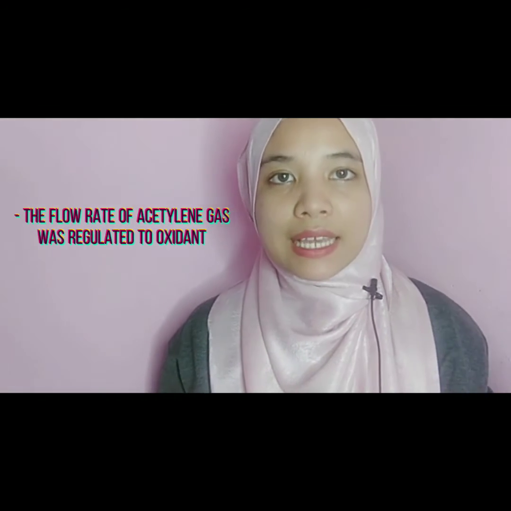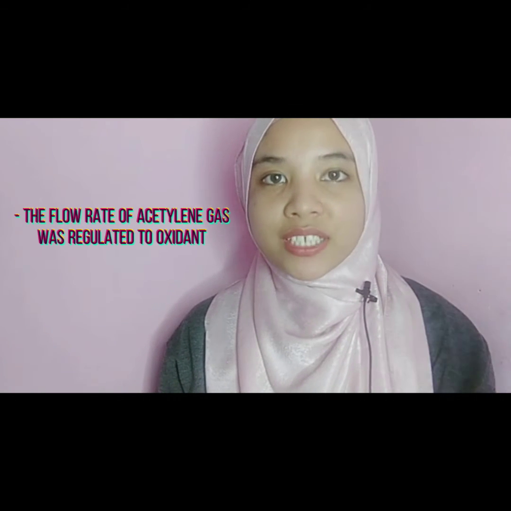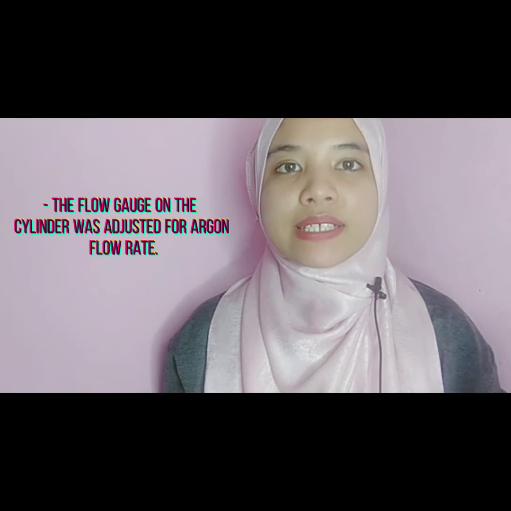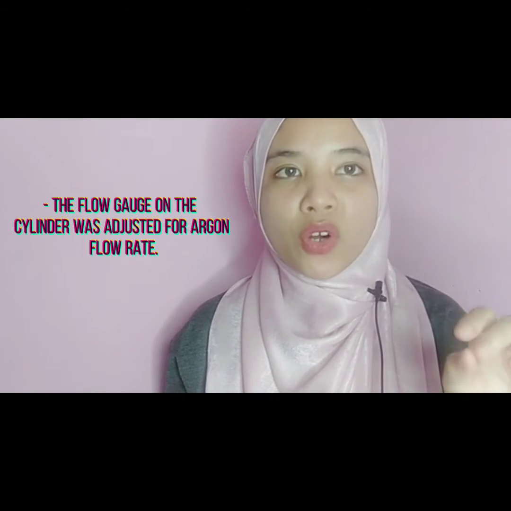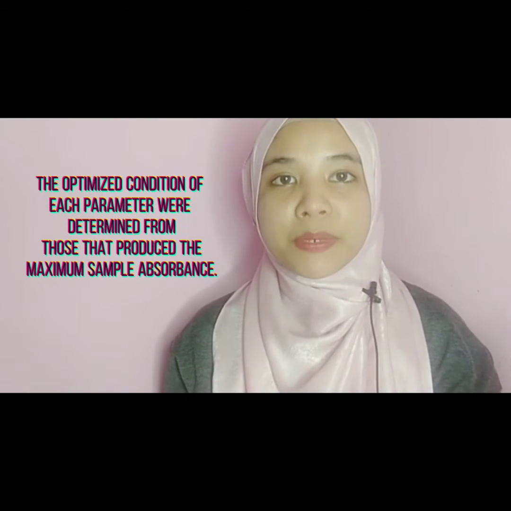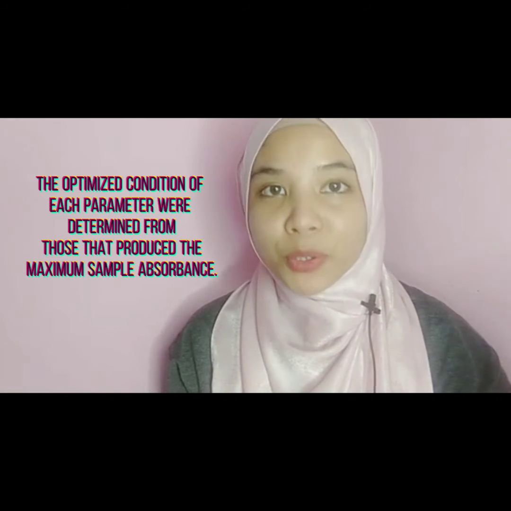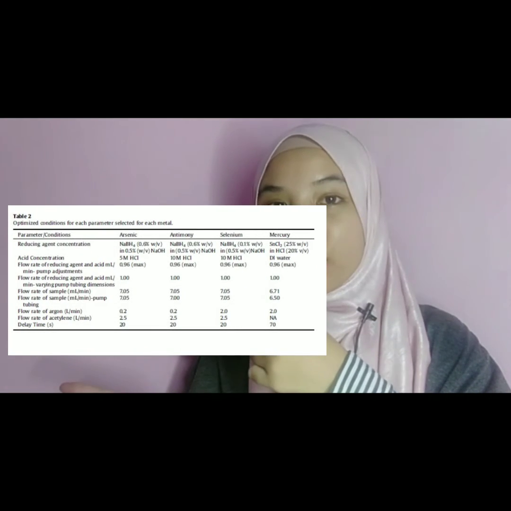To regulate the flow rate of the acetylene gas to oxidant, the temperature of the acetylene flame was optimized for the HGAAS, while the flow rate of argon used in VGA77 was adjusted from the flow gauge on the cylinder. The optimized conditions for each parameter were determined from those that produce the maximum sample absorbance. So this is the table for the optimized conditions for the parameters.